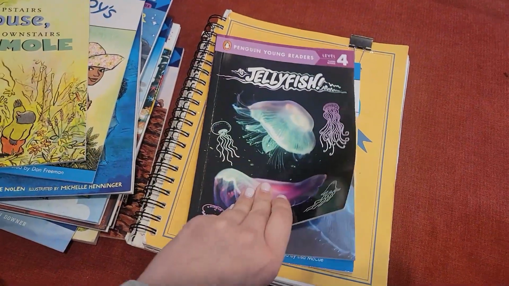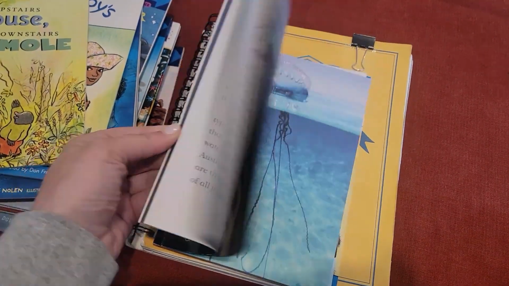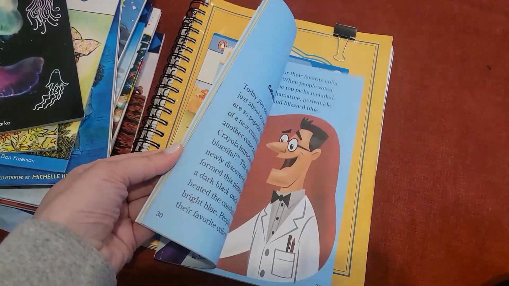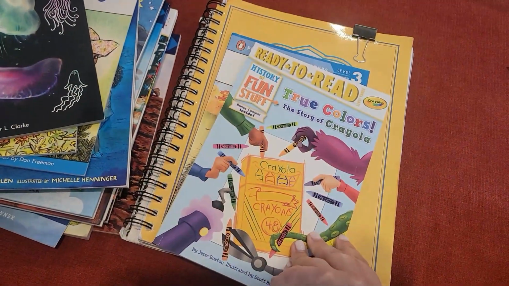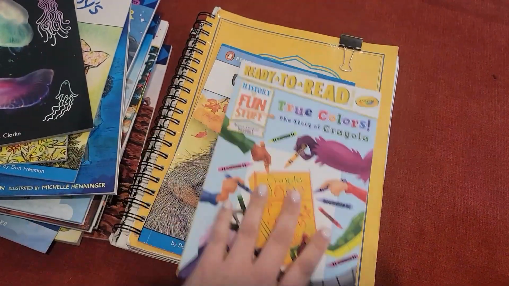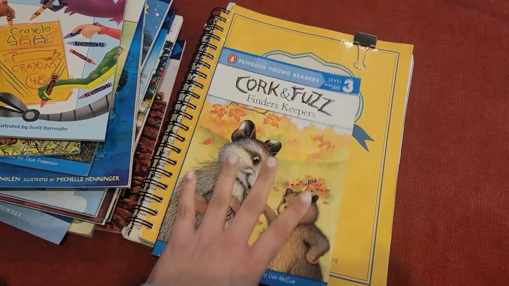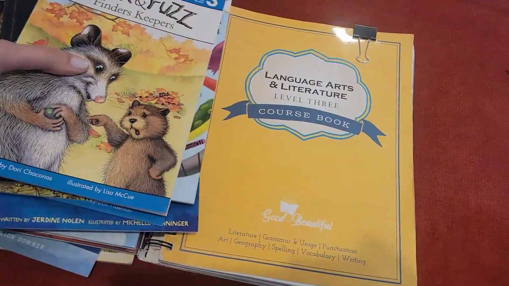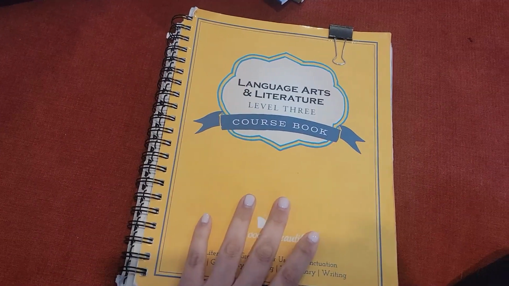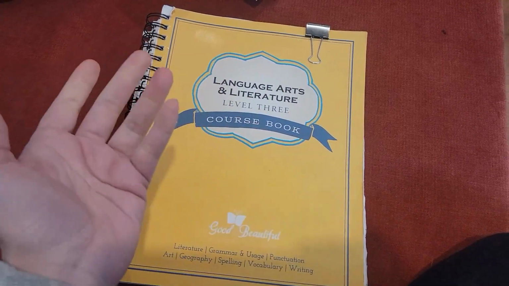Then Jellyfish, this is more of a science reader. Whenever The Good and the Beautiful asks him to read something, he grabs these books. I have other ones as well. This is True Colors, the Story of Crayola. It's a history reader. Cork and Fuzz, Finders Keepers. These are just some of the books. I have more, but I just wanted to show you a little bit of the readers that I have. I incorporate different types of readers when it comes to his independent reading times. So he has some books that he likes to read.